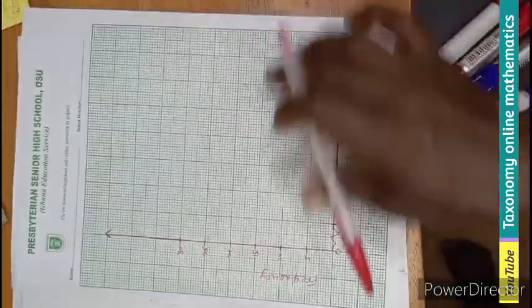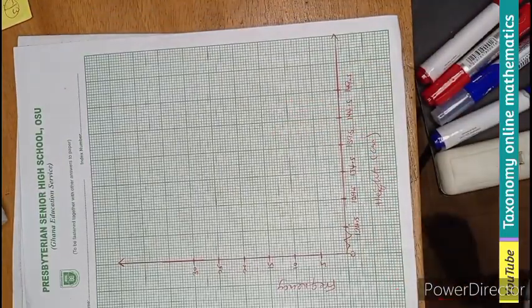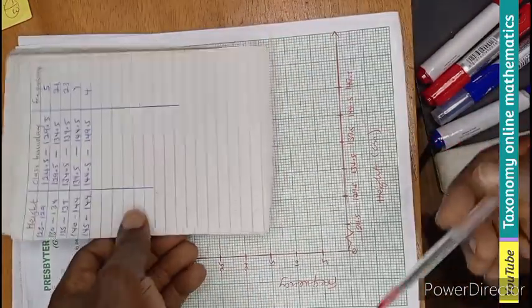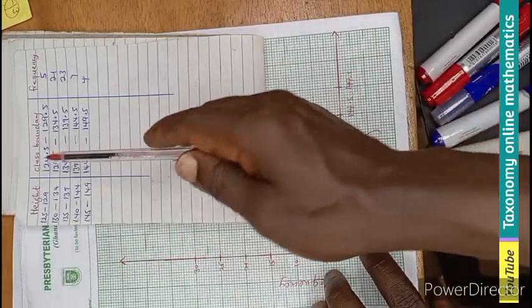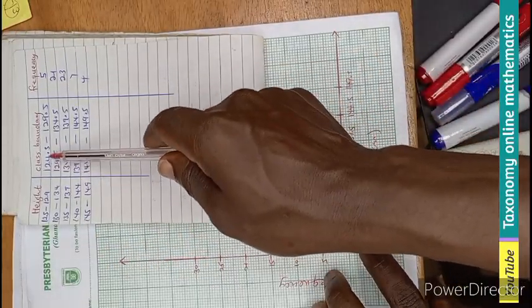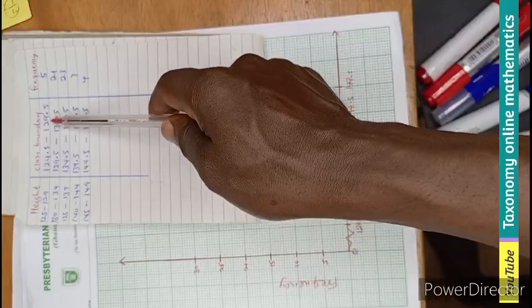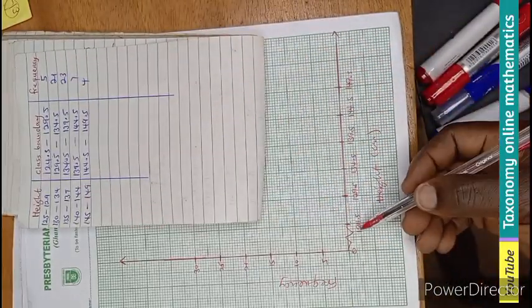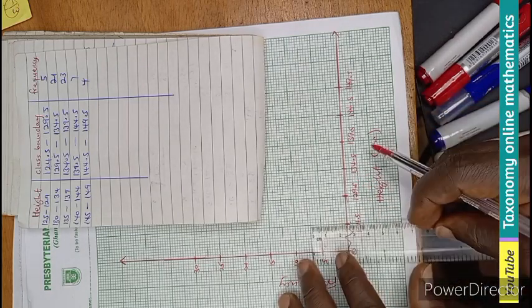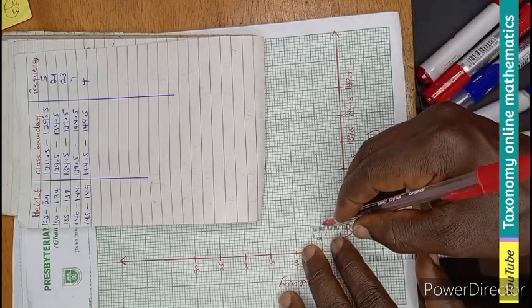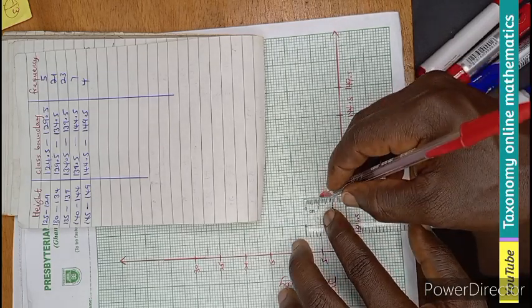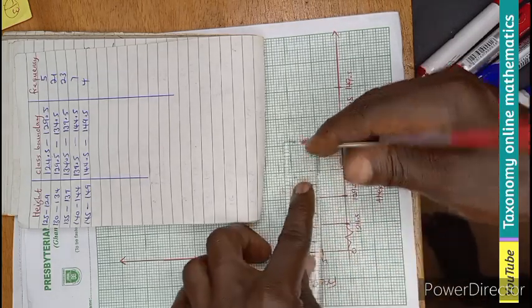All right. So now let's try to create our bars, knowing very well that from 125.5 to 129.5, the frequency is 5. So from here to here, we are moving on to 5 numbers or 5 people. So this is our bar.